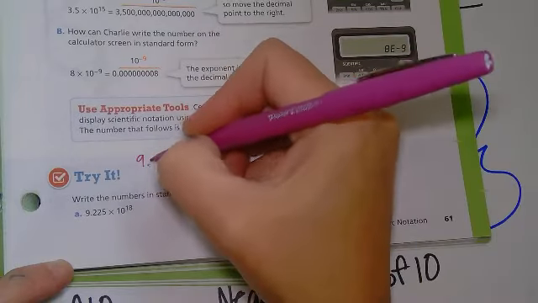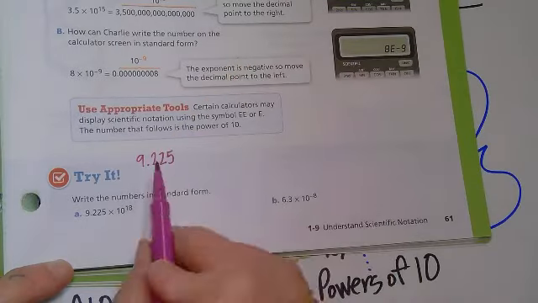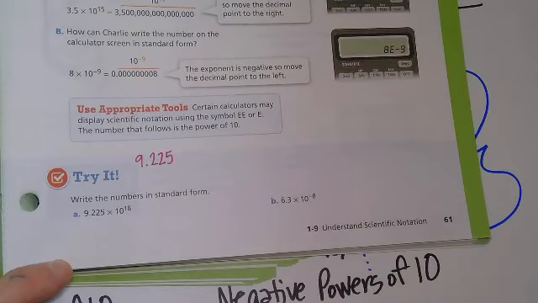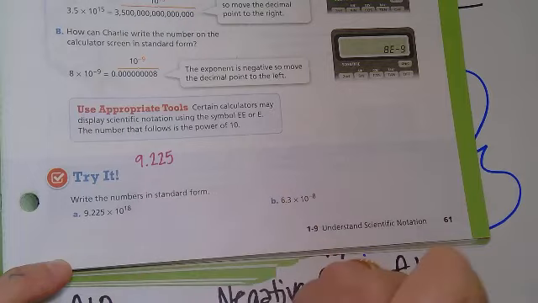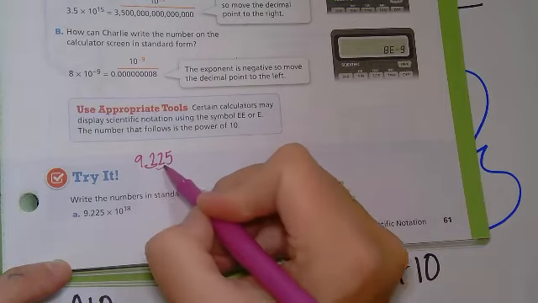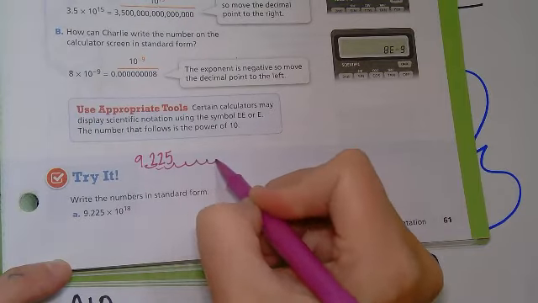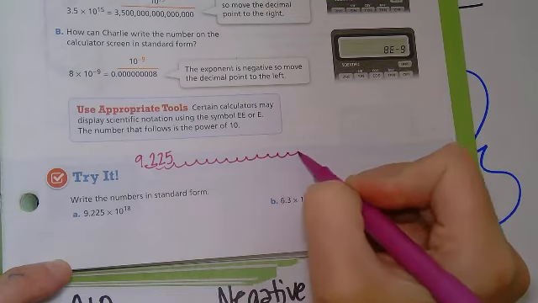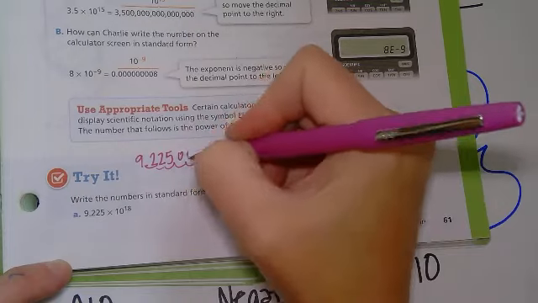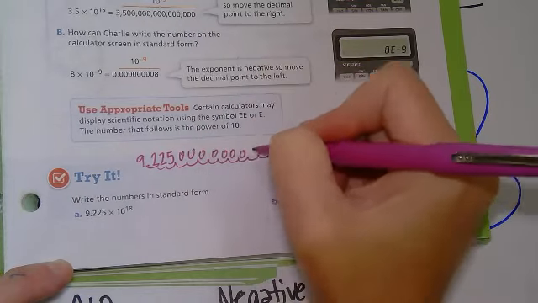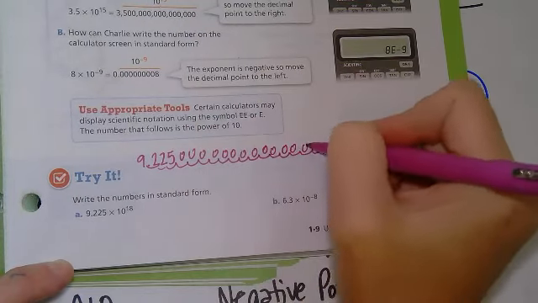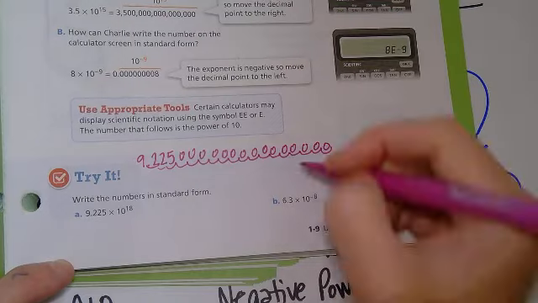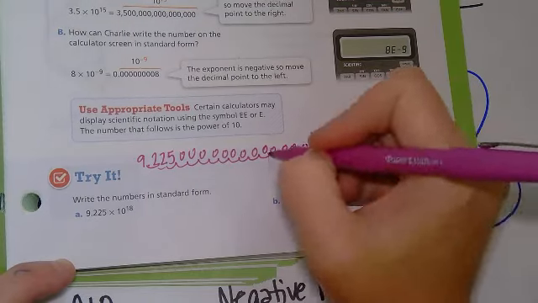So I'm going to write this one up here. We have 9 and 225 thousandths, and I'm multiplying by 10 to the 18th, and that is a positive 18. So that means I'm multiplying by 10 18 times. 1, 2, 3, 4, 5, 6, 7, 8, 9, 10, 11, 12, 13, 14, 15, 16, 17, 18. And of course, I am going to fill in all of my zeros. See why I said it was a little bit ridiculous?